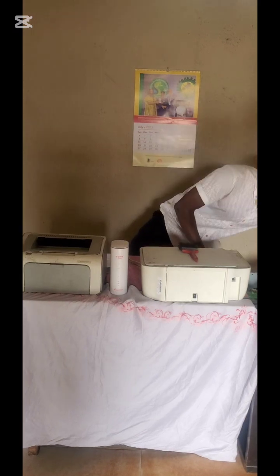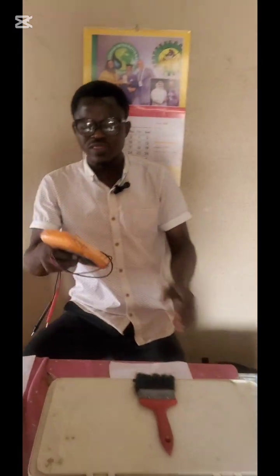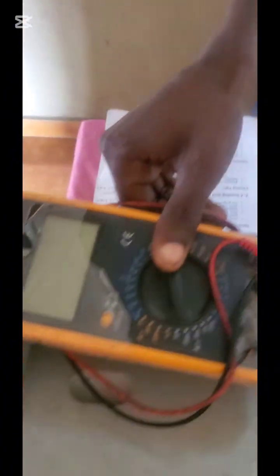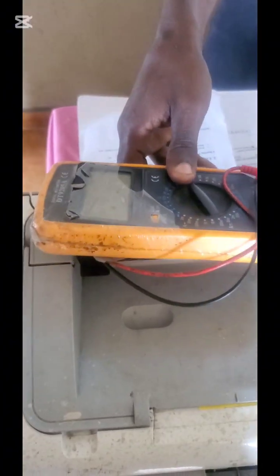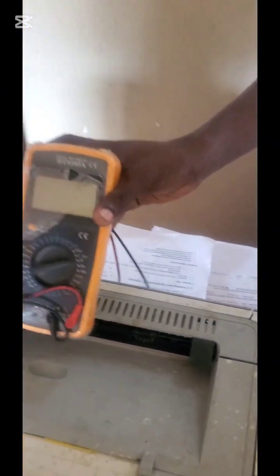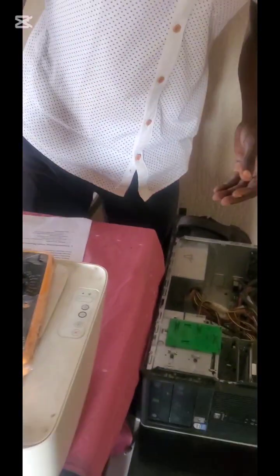And you need your multimeter. What is it used for? We need to take note of this. The multimeter is used to test power supply and connection. So if you want to know the appropriate volt that flows into your computer system, you check it.